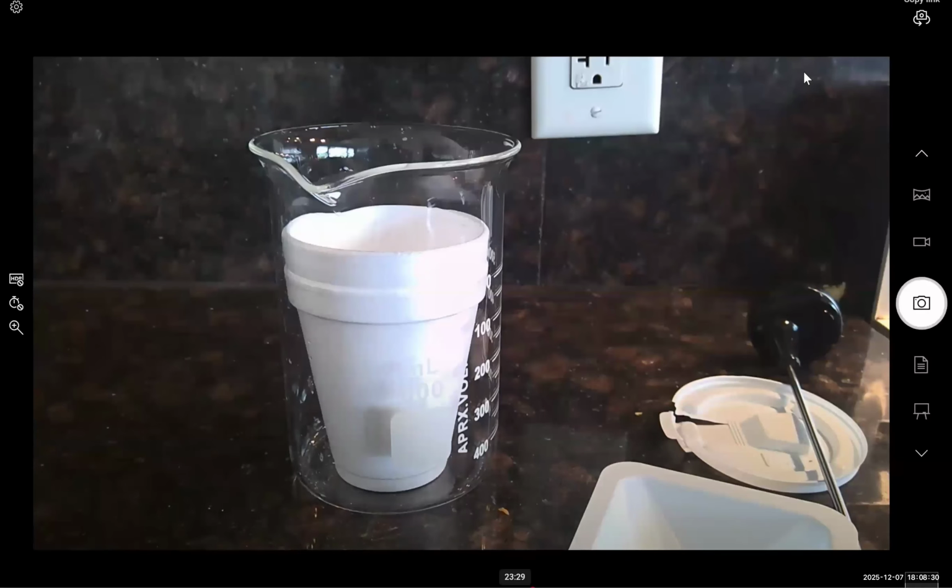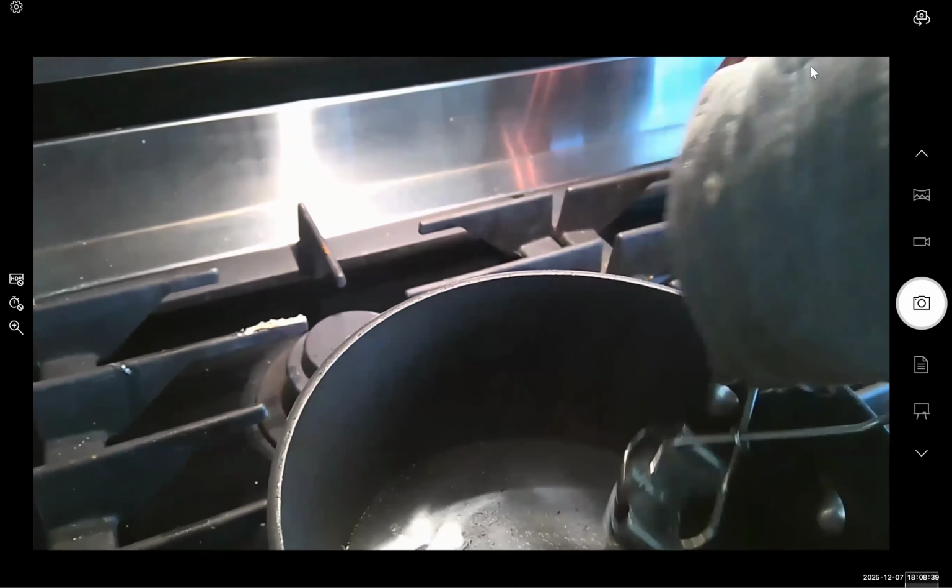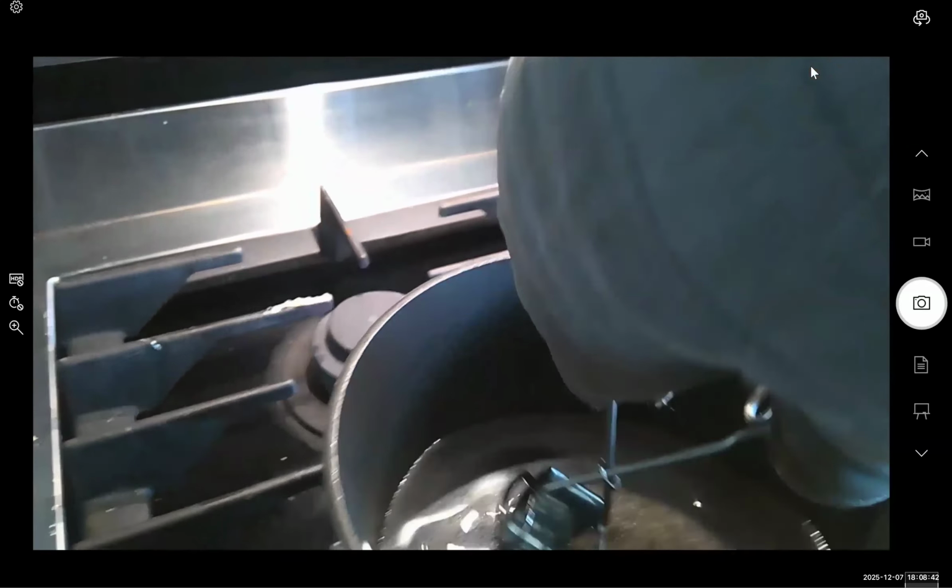One moment. So we took the metal piece and we heated the metal piece in the boiling water bath. We're now ready to transfer that metal piece.